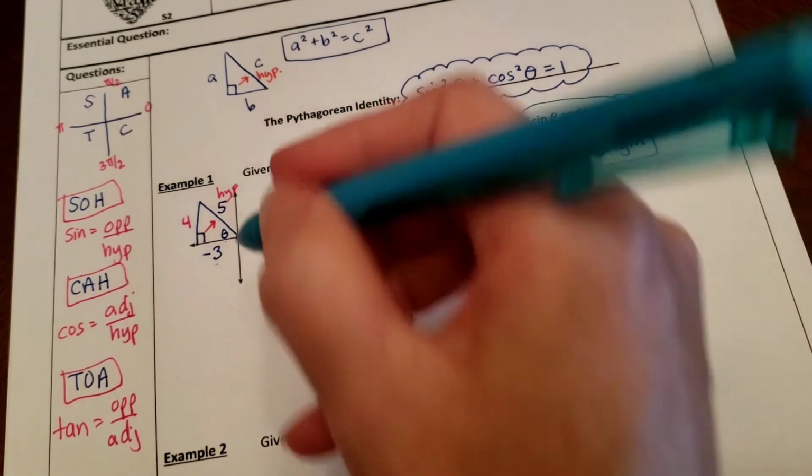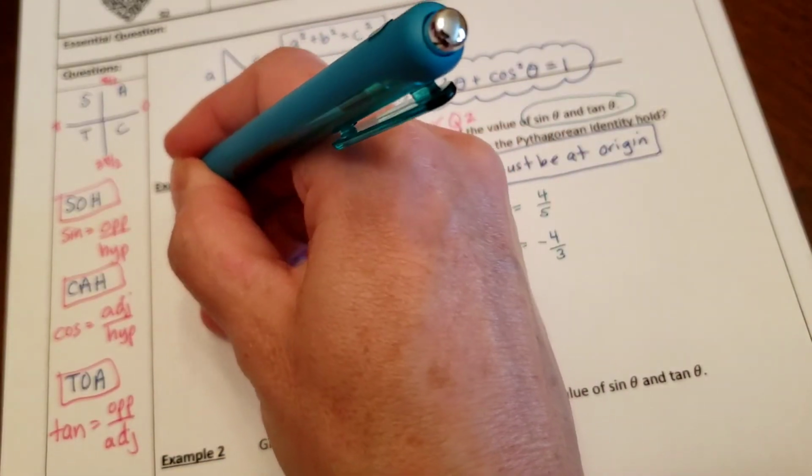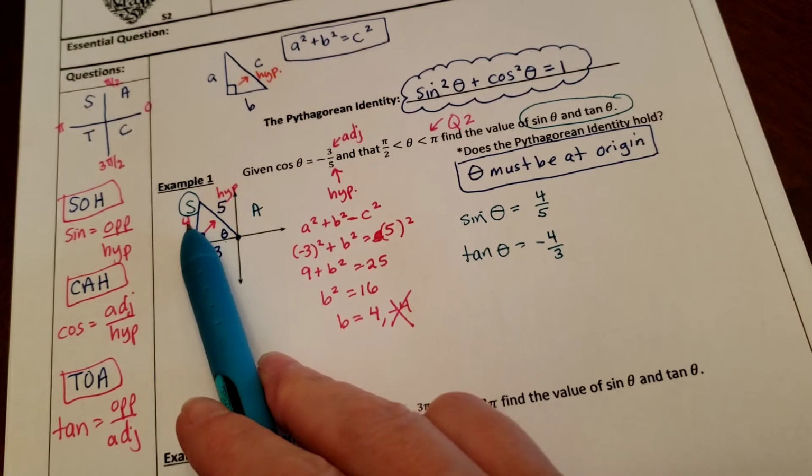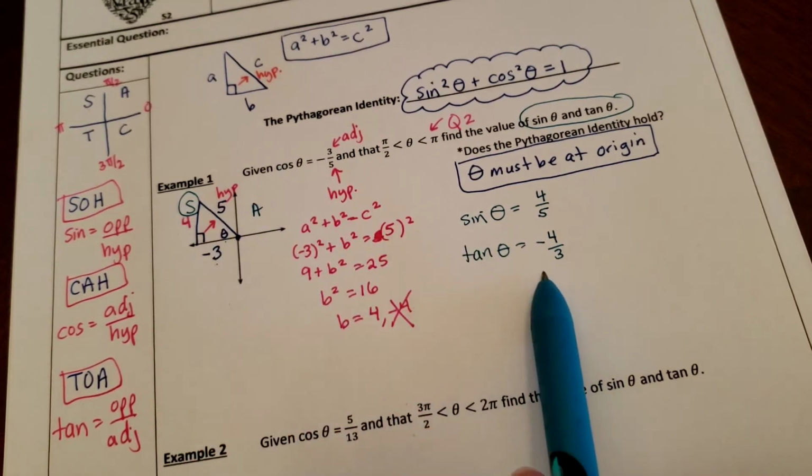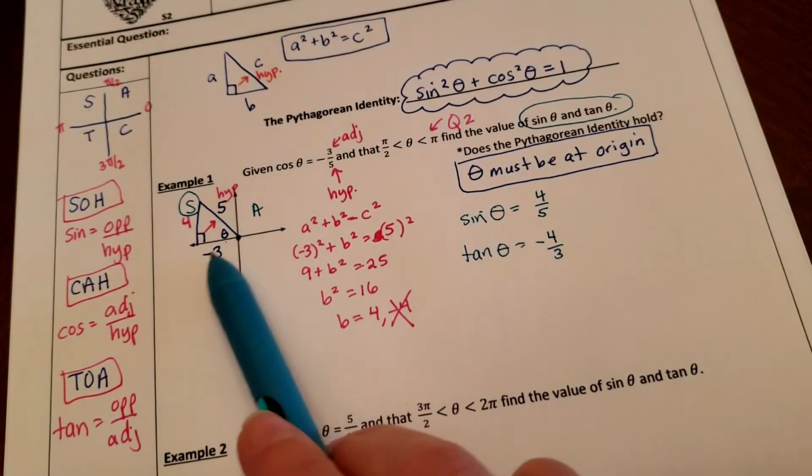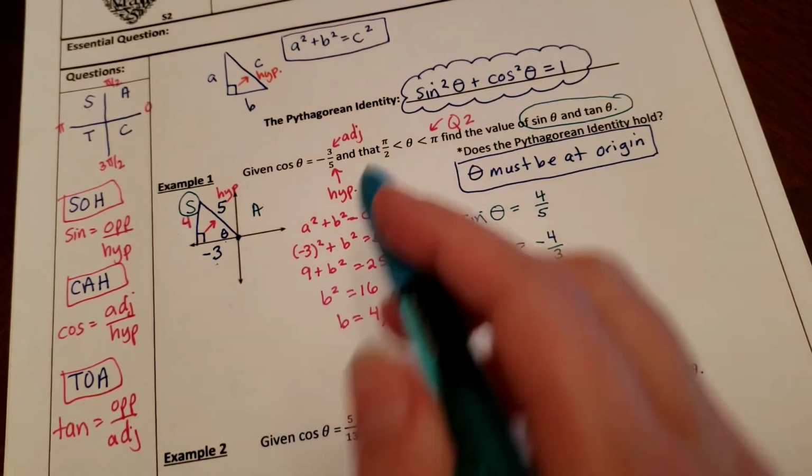And then just stop and double check. So if this is all students, I know sine should be positive and everybody else should be negative, which is exactly what happened. So if somehow this -3 gets lost, just go back and double check your signs.